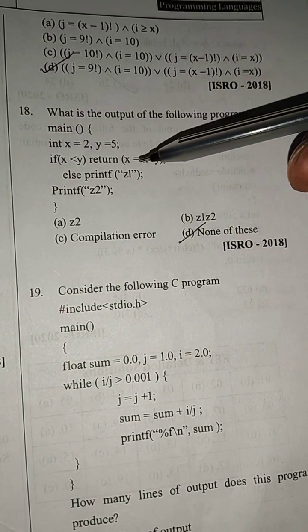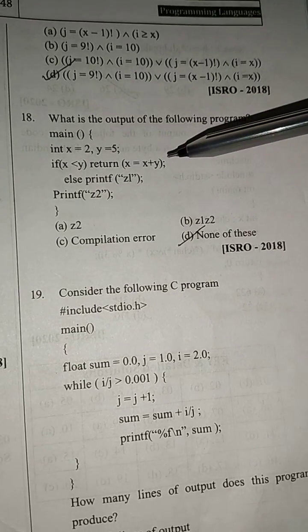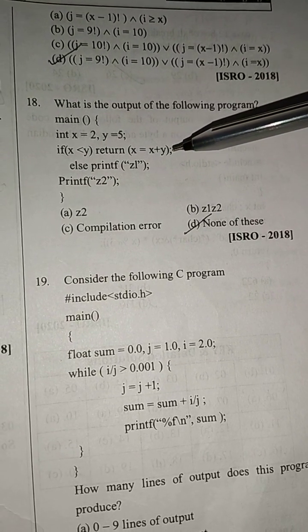If 2 is less than y, return 2, x is equal to 7.